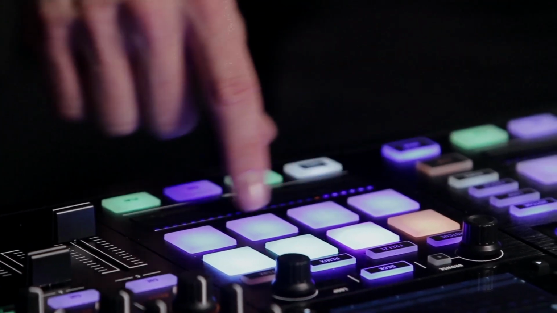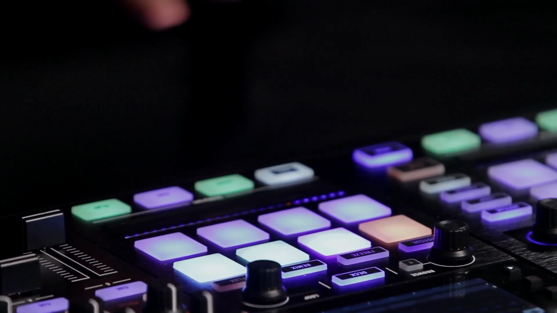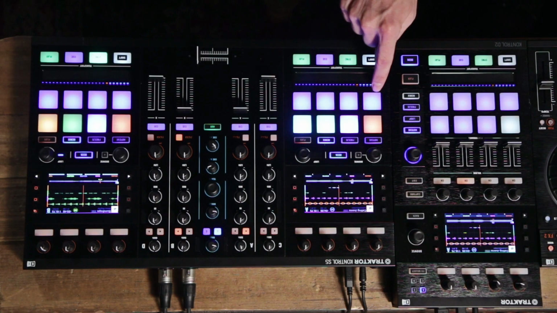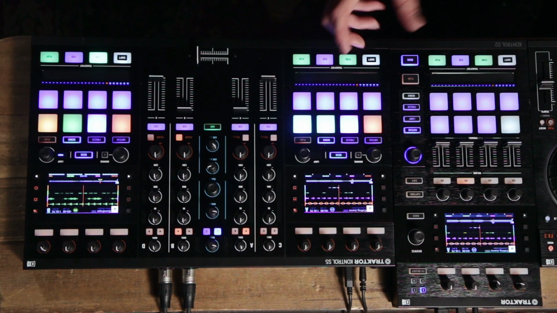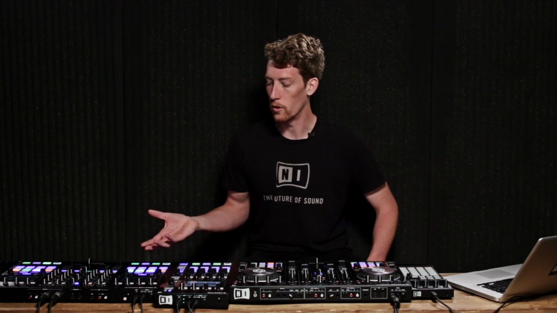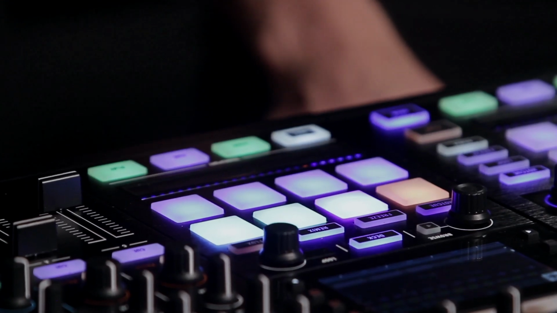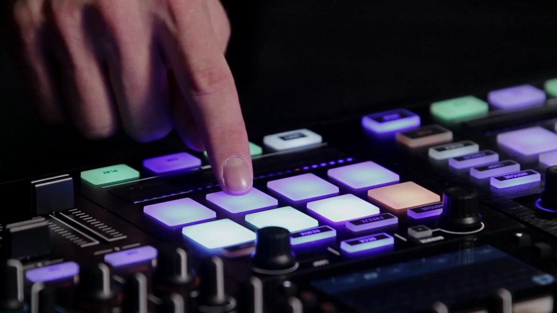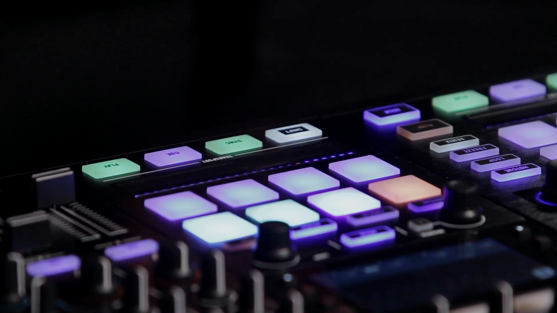Now, the bottom row of pads here, these are my stem selection pads. By pressing buttons 1, 2, 3, or 4, this now allows me to control either my filter or my volume directly from the hardware. So if I push stem 1 and stem 3, the pads now start to blink.